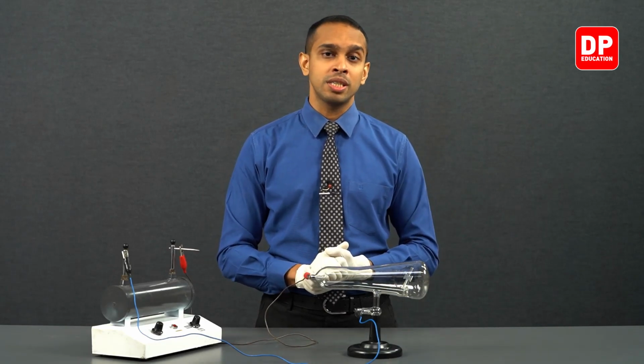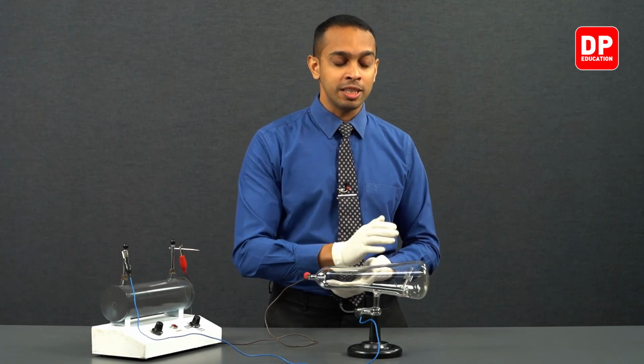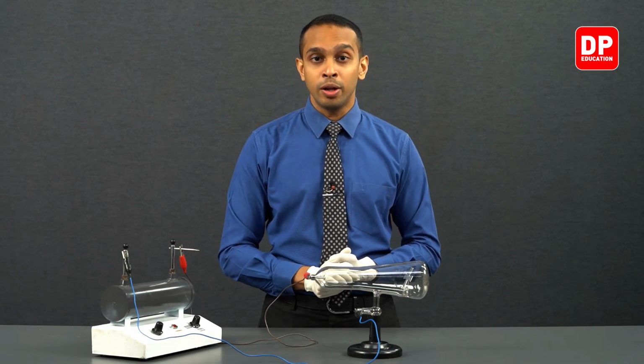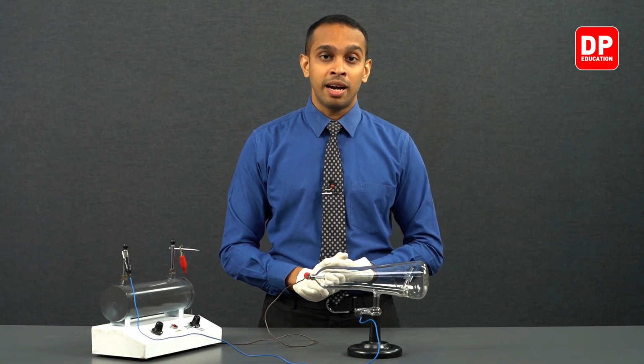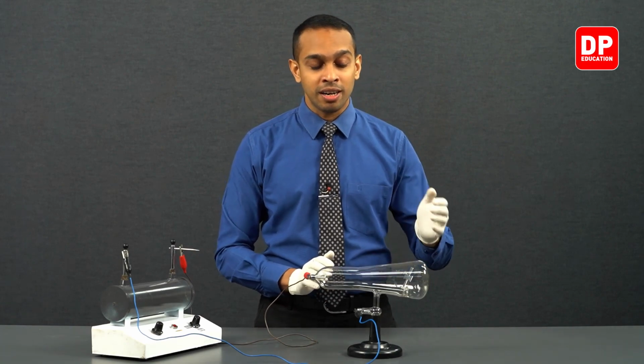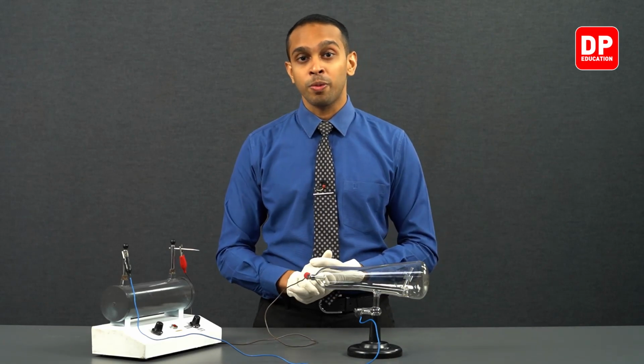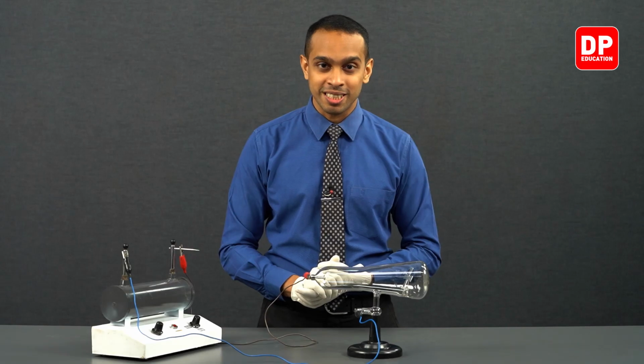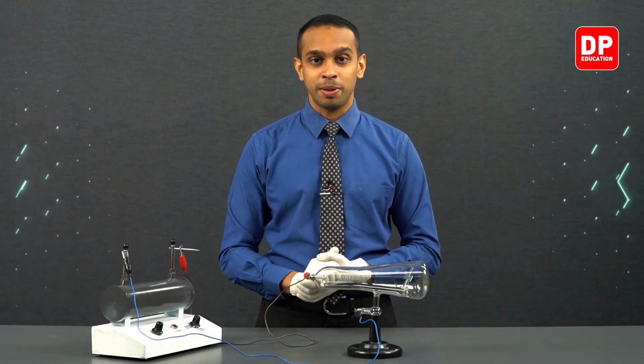And that was proven by placing this opaque object along the path of the cathode rays, and noticing that it casts a shadow in the exact shape of the object placed in front of the cathode rays. Now let's move on to our next experiment.